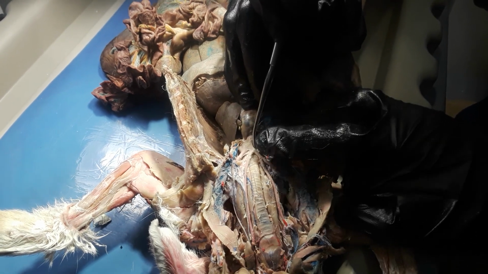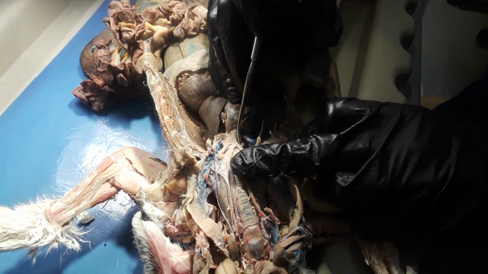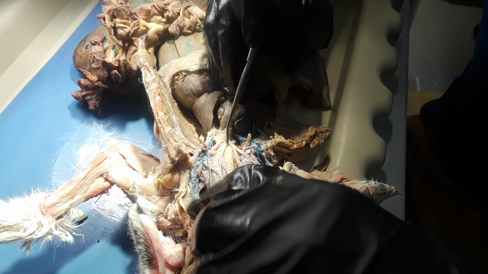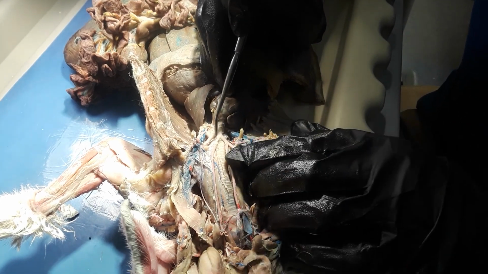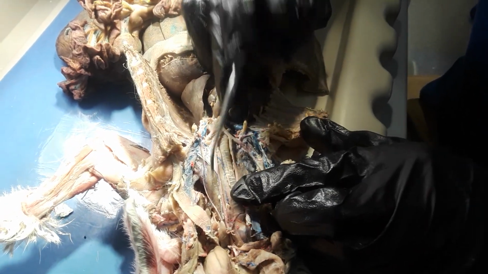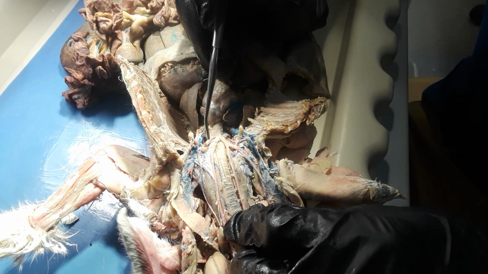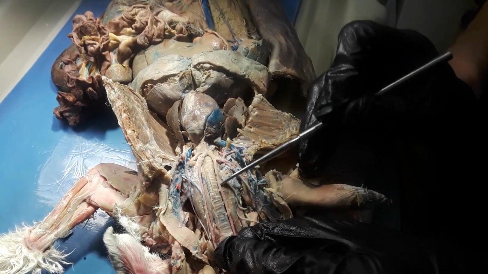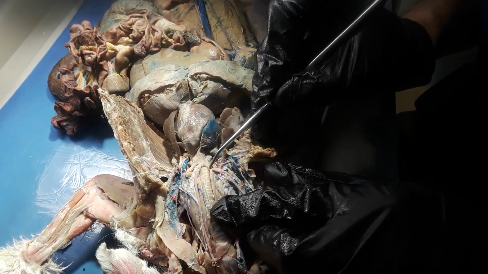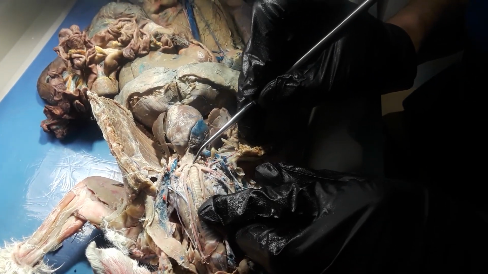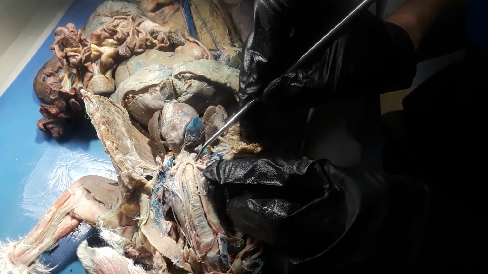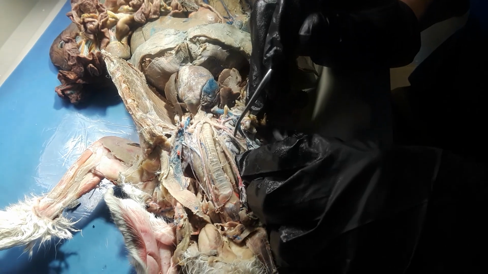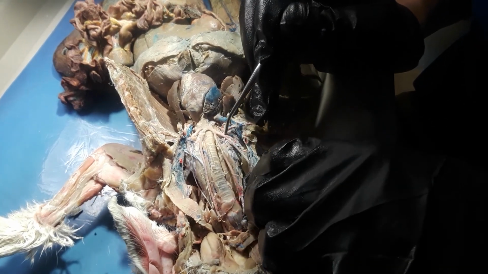And then the Brachiocephalic Artery is gonna break or divide into two, this one and this one, which will be the left common carotid and the right common carotid. This will be called the Brachiocephalic, and then there's another branch to this side right here.